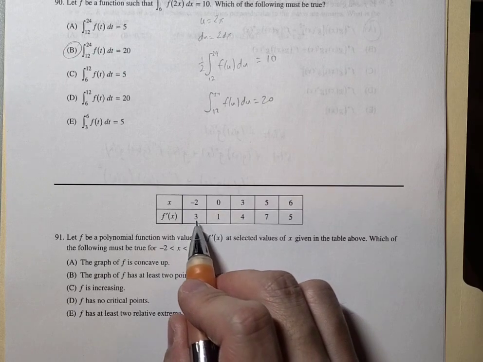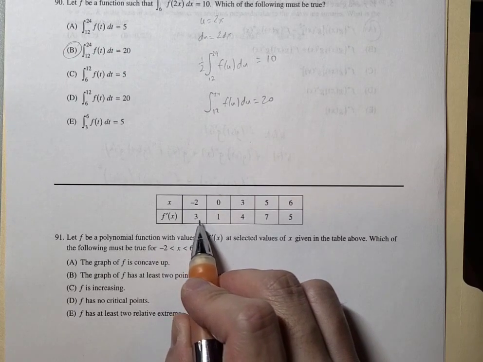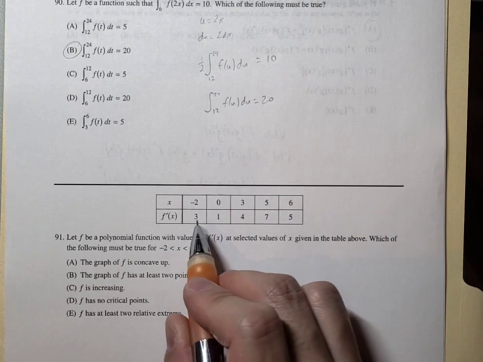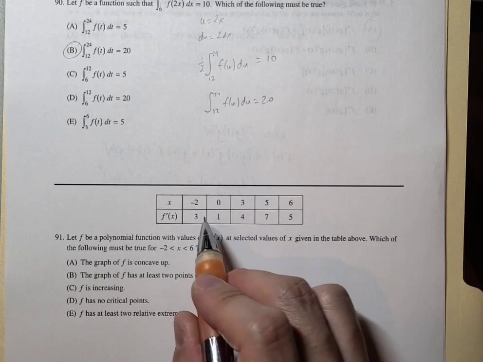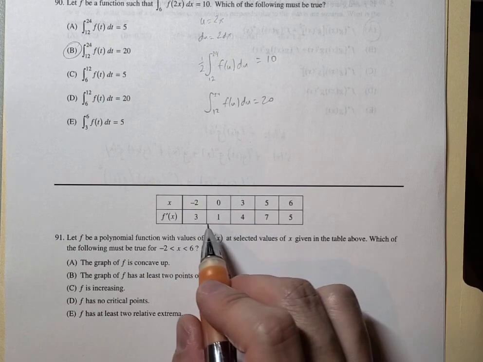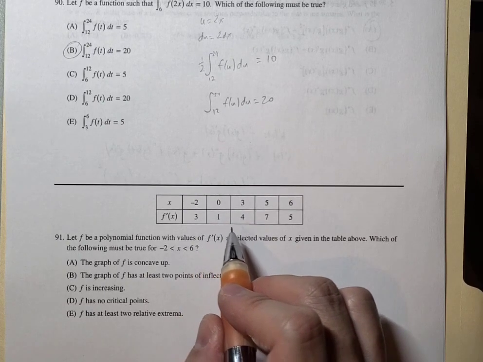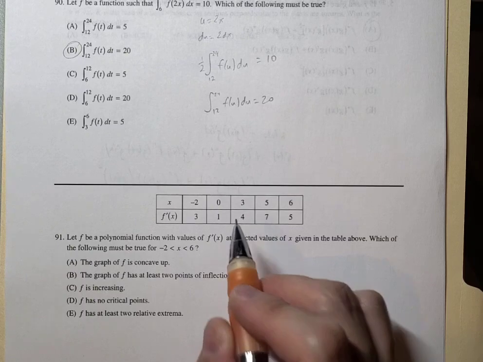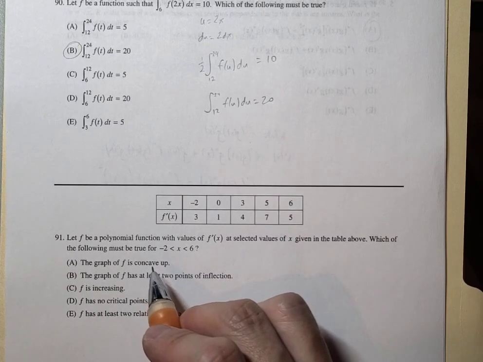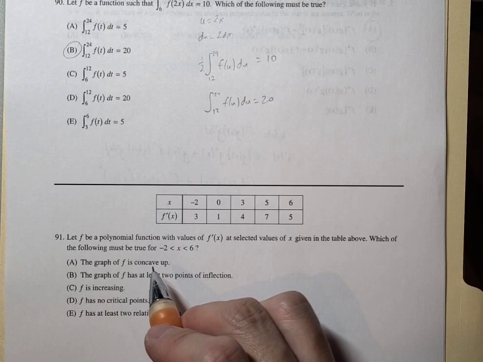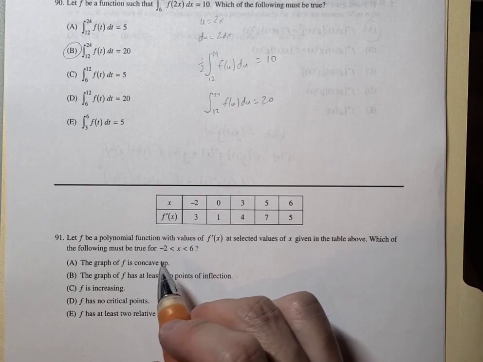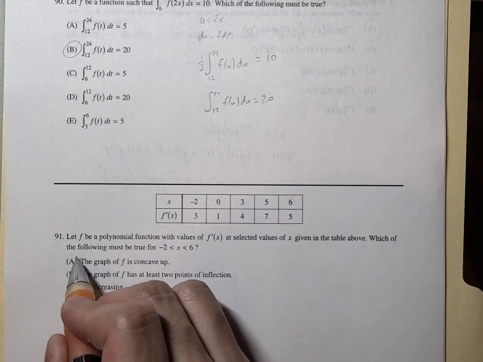Well, this one, there's a relative minimum somewhere here, it looks like. So it could have changed concavity. Well, f prime decreased then increased, so the concavity would have changed. Actually, it changed, so it's not always concave up. So we can eliminate that.